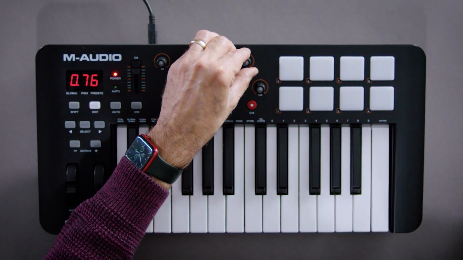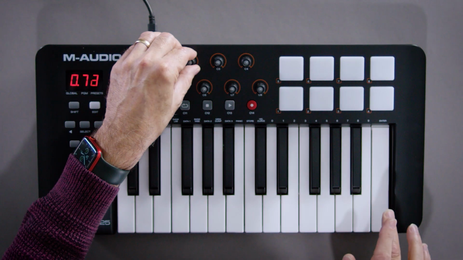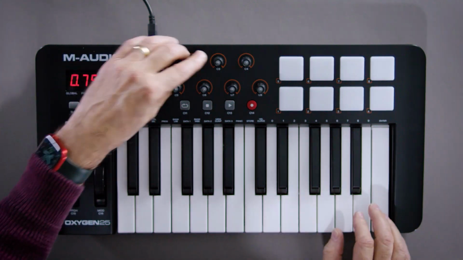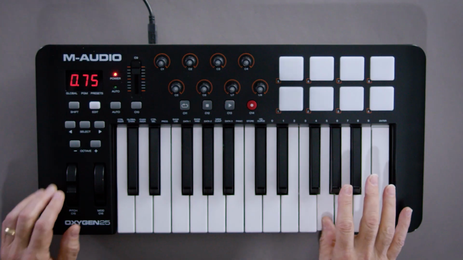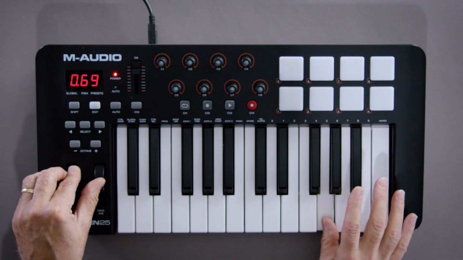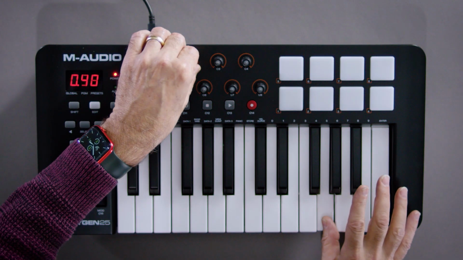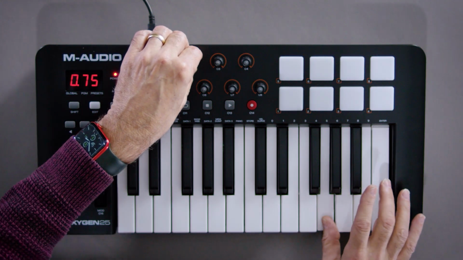It's something that I really can't do using a mouse or a keyboard controller, just directly on the computer. I can also take a look at controlling some other things like delay. So combining all these things together, I can add pitch bend, mod wheel, vibrato, delay. There's a lot of things I can do with this controller.